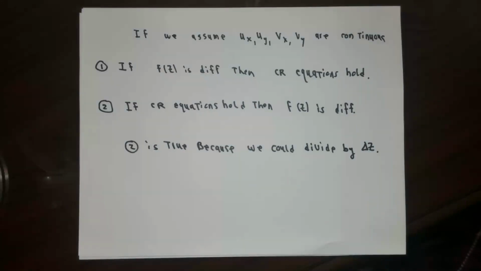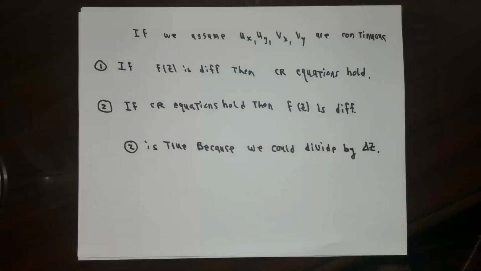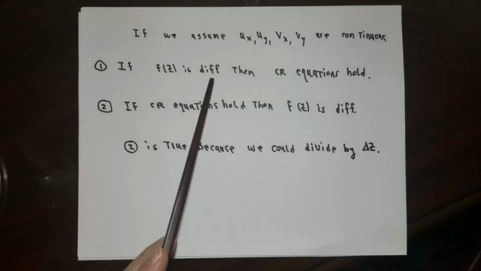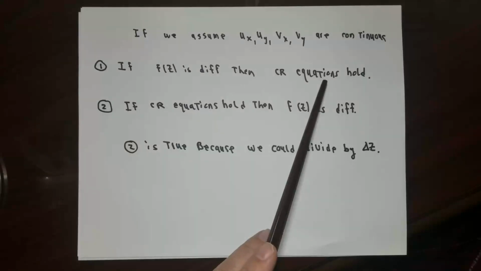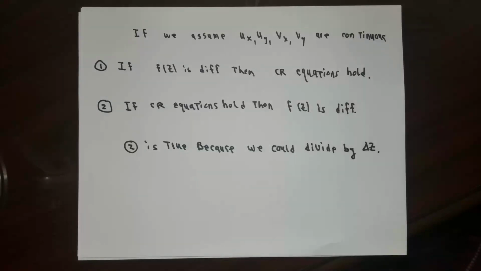So if at the onset we assume that our u and v functions have continuous first-order partial derivatives, then what we figured out the other day was, we already knew this, if f is differentiable, then the Cauchy-Riemann equations hold. What we figured out today is the converse.